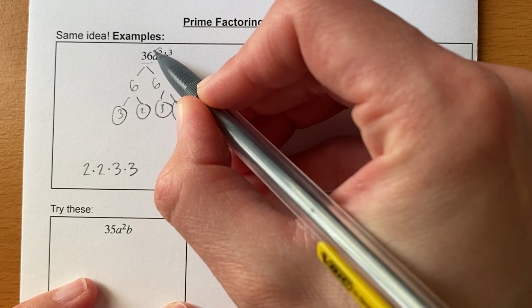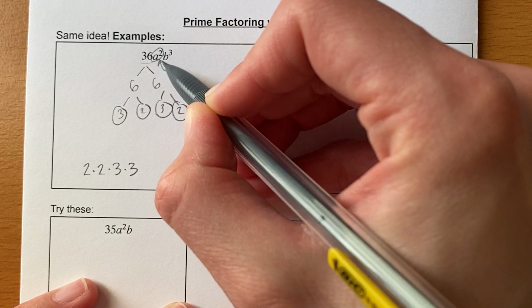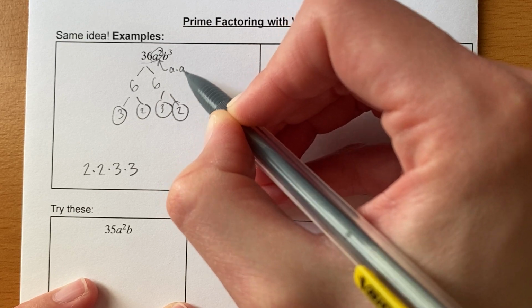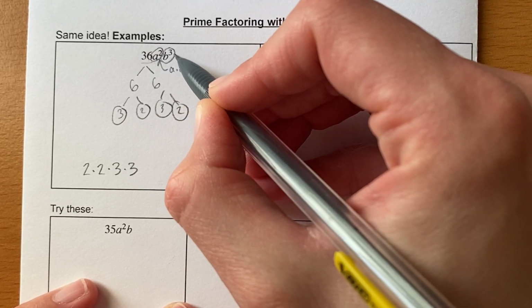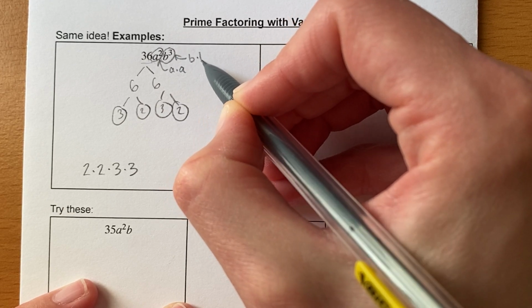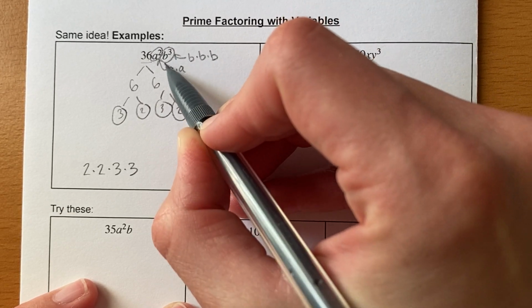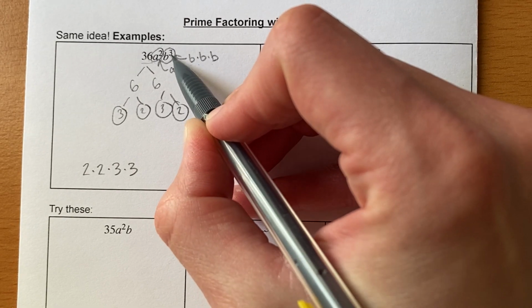I just look and I see, okay, what does this mean? This means A times A. That's what that exponent means. That means A times A. What does this mean? Well, this means B times B times B. That's what that exponent means. That means B is being multiplied by itself 3 times.